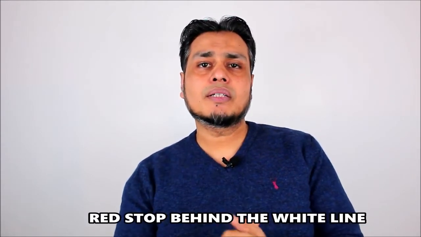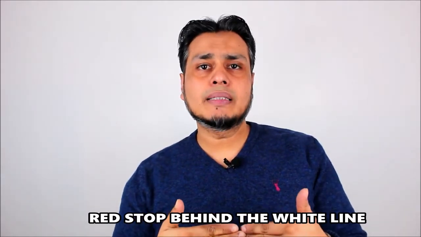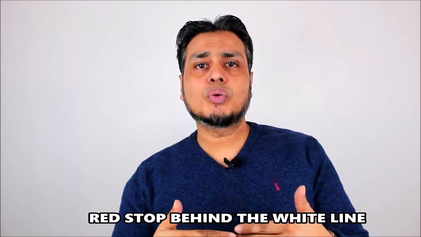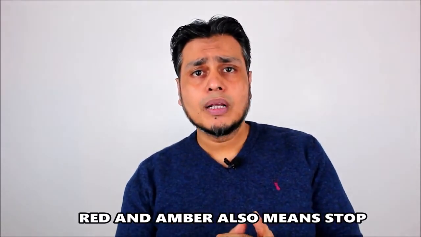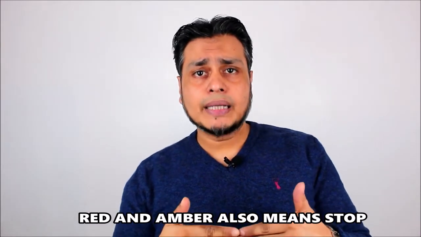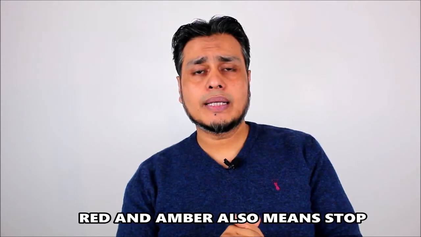Now I'm not going to confuse you with what drivers tell me. They tell me all sorts of things about what these colors mean. So the best thing to do is just follow the Highway Code. The Highway Code tells us that red means stop. Now where do we stop? We must stop behind the stop line, so just before the white line we must stop. So that's what red means. Red and amber also means stop. Again, you stop behind the stop line and don't go through until the green light shows. So red and amber also means stop.